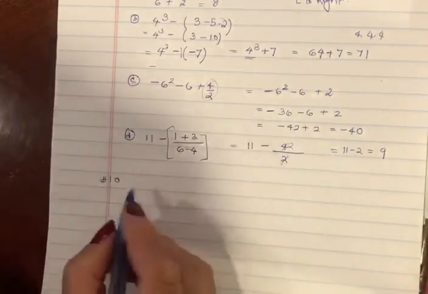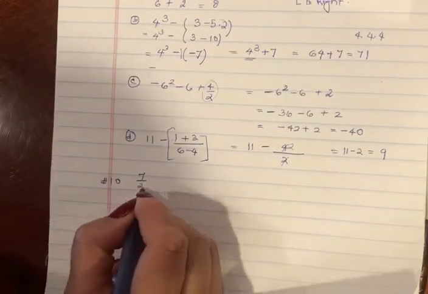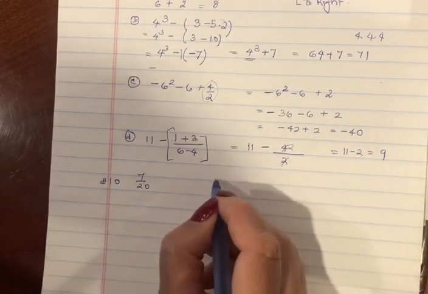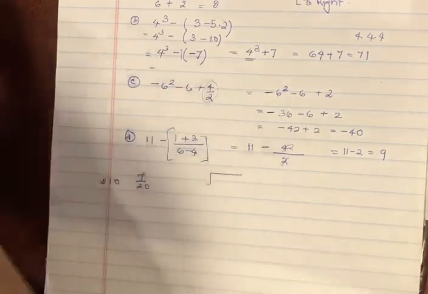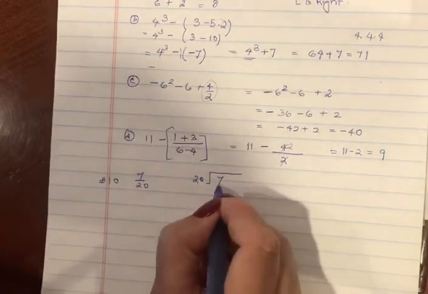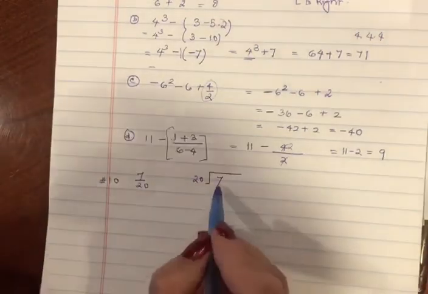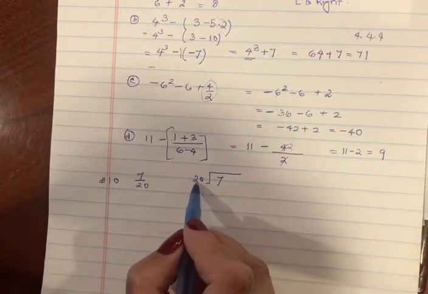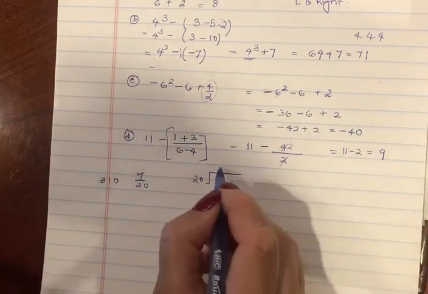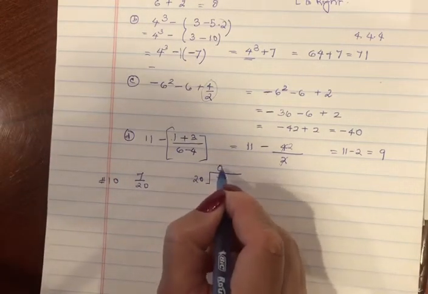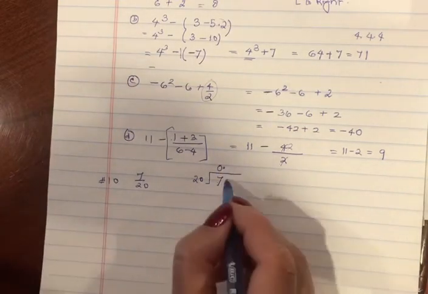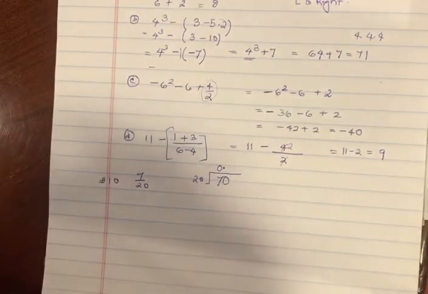Now going over to problem number 10, write 7 over 20 as a decimal. This can be achieved by doing a long division, which means you have 20 and 7. Now 7 is smaller than 20. 20 does not go into 7. So you are going to go ahead and put a decimal. Once you put a decimal, you can put a 0 here.